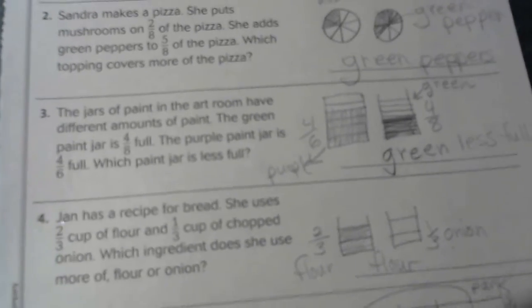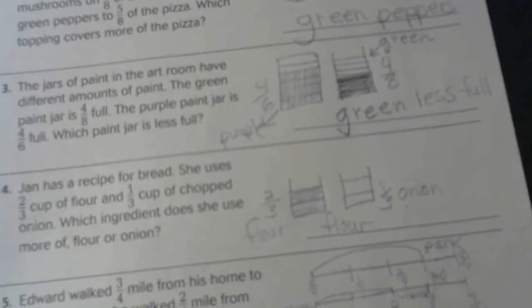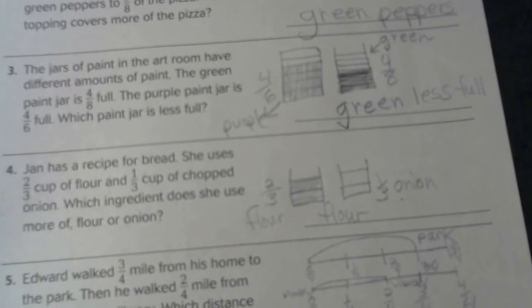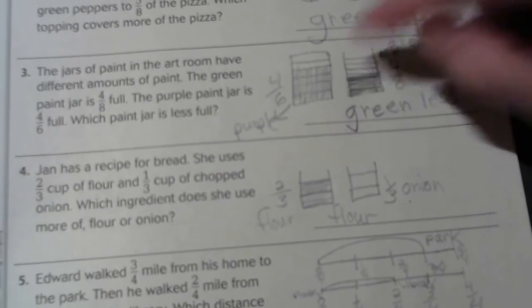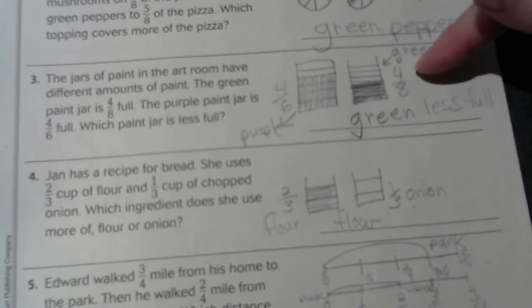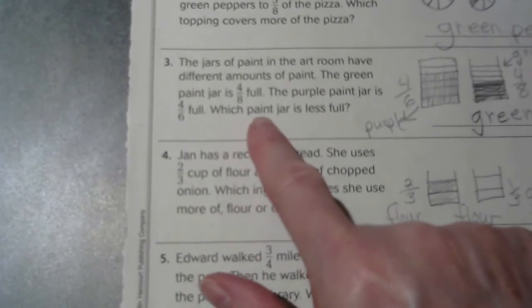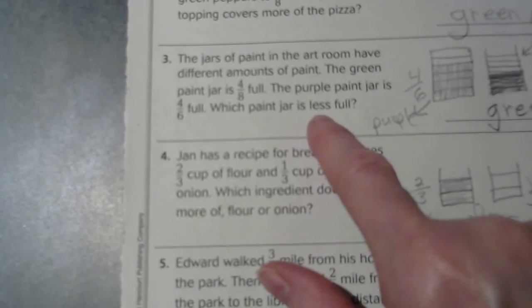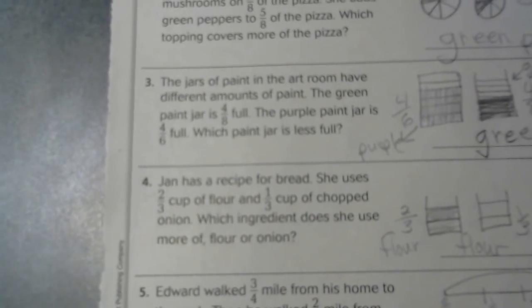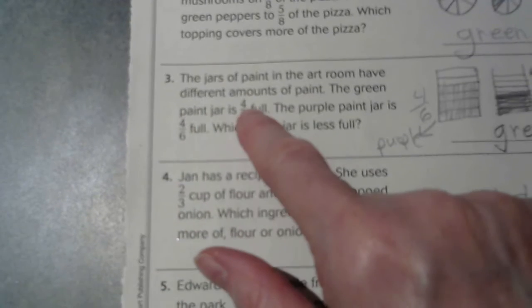Again, if your mother bakes a pie and she cuts it into 6ths, and then she bakes another pie and she cuts it into 8ths, wouldn't you rather have 4 pieces of the pie that's cut into 6ths with the bigger pieces than 4 pieces of the pie that's cut into 8ths with the smaller pieces? Now, our question says, which paint jar is less full? Well, the green paint jar is the one that was 4/8 full, and this is the green one, so green is less full.